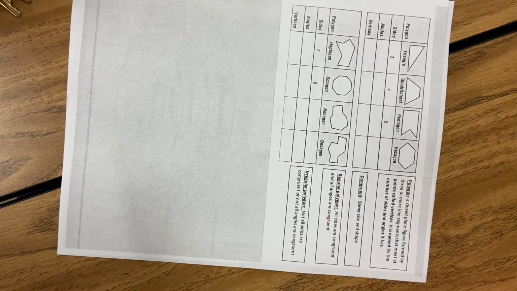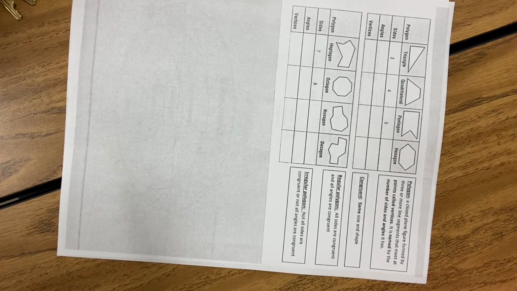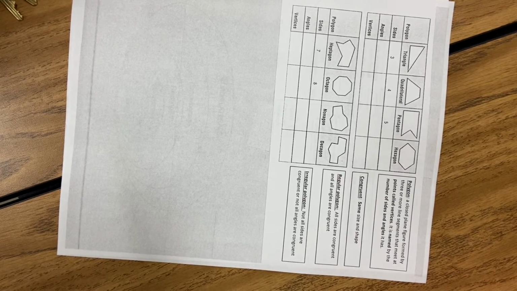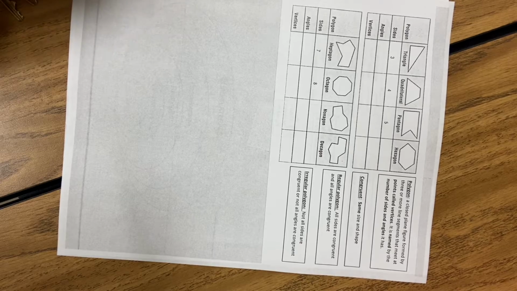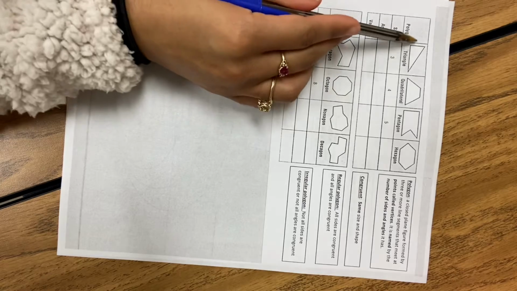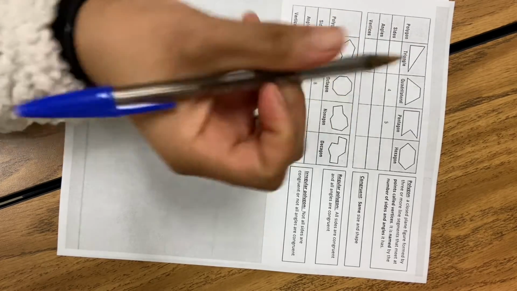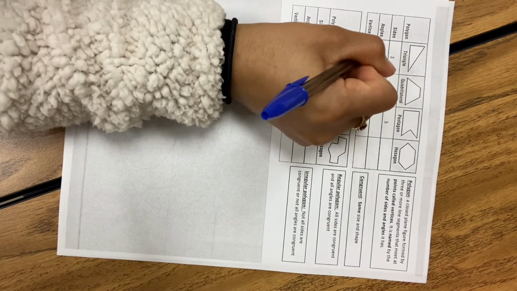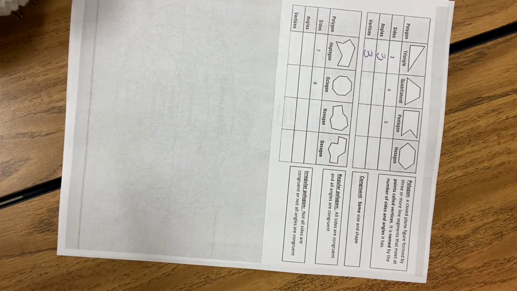A polygon is a closed plane figure formed by 3 or more line segments. That just means it has to have 3 or more sides. Points are called vertices, and it's named by the number of sides and angles. For example, I have a triangle. A triangle has 3 sides, 3 angles, and 3 vertices.